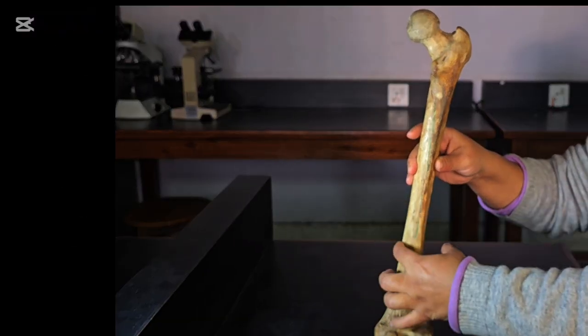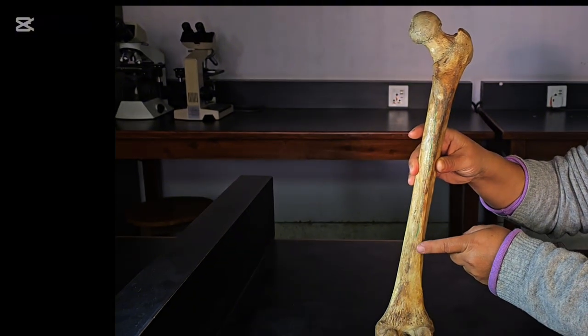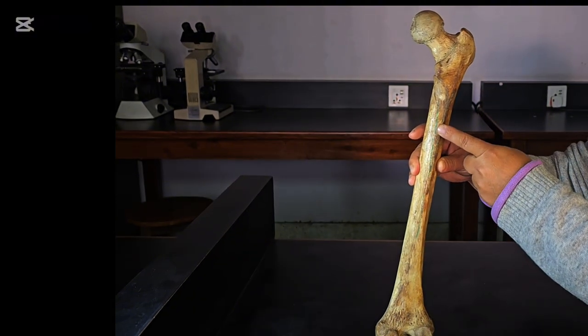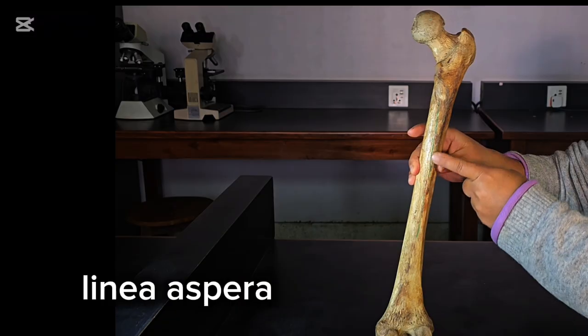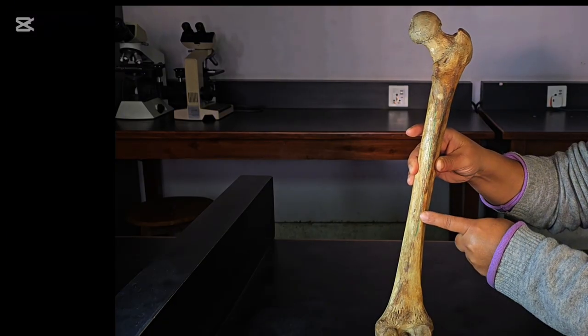Medial and lateral borders are rounded, and the posterior border corresponds to a strong ridge, linea aspera, which is more pronounced in the middle third of the posterior aspect of the femoral shaft.